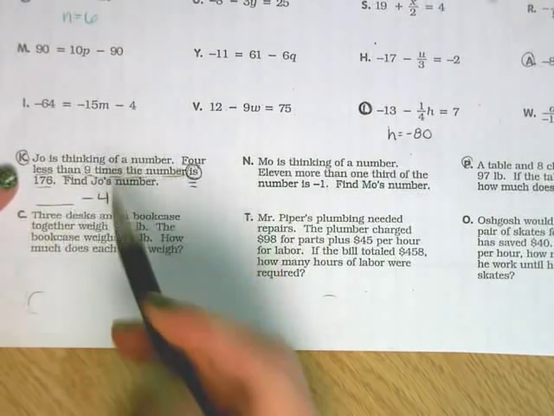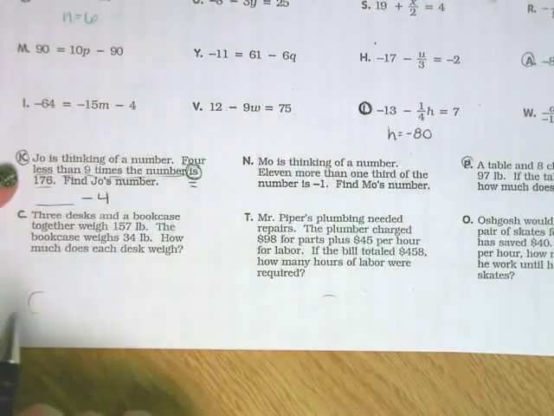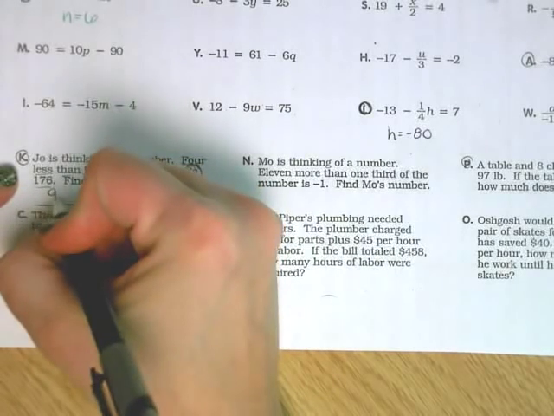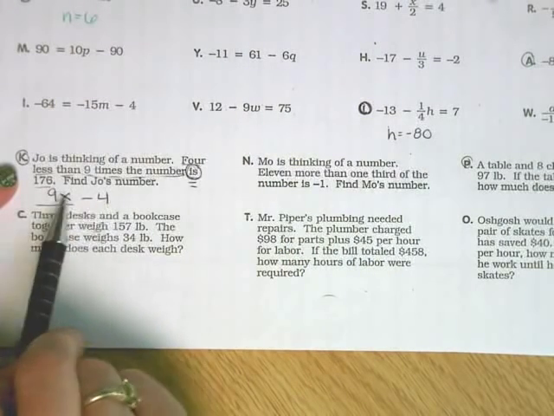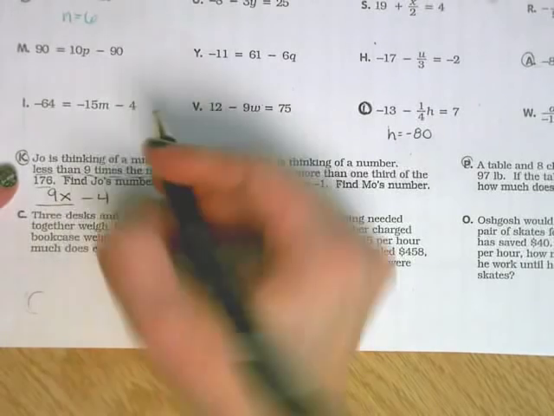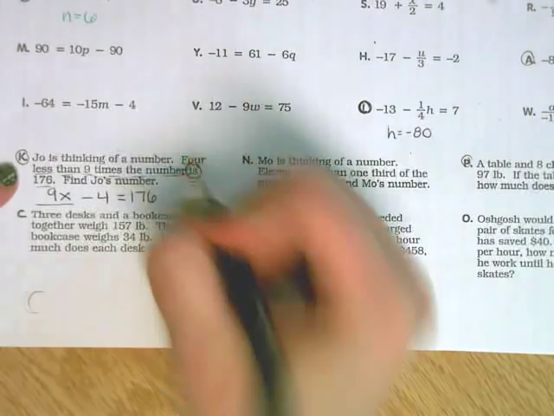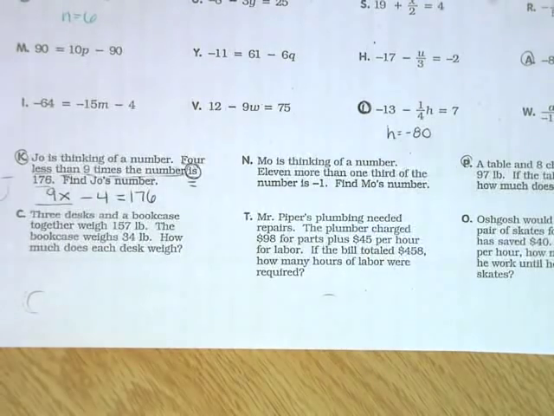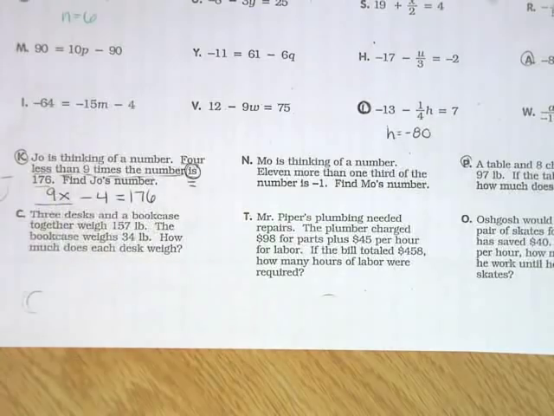4 less than, and what's it 4 less than? 9 times the number. Do we know what the number is? We don't. We're going to use a variable. You can use whatever you want. I'm just going to use x. 9 times the number would be 9 times x. So this is 4 less than, taking away 4, 9 times the number, is, we said, means equals 176. There is our equation then. And to find Joe's number, that's what x stood for, you're going to copy this down on your other piece of paper, you're going to solve it, and you're going to check it.